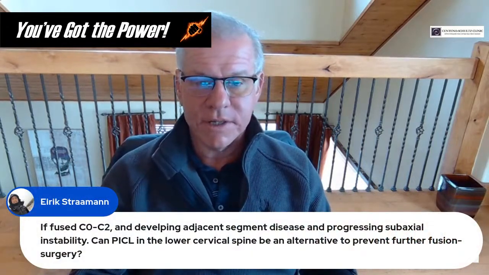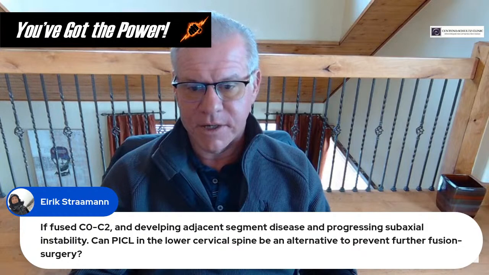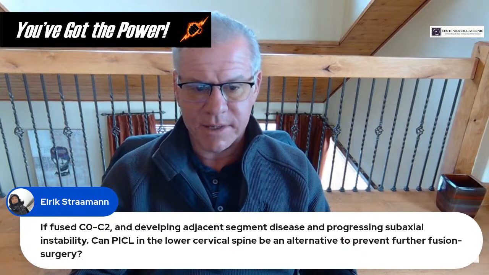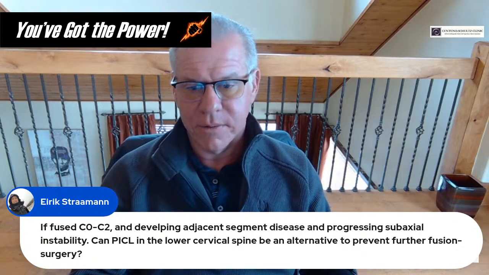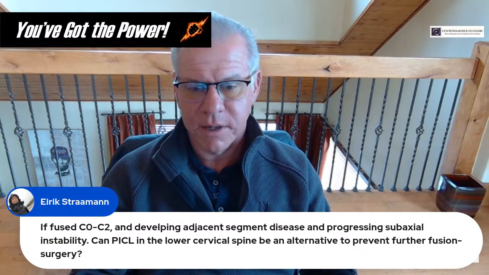Eric, if you fuse C0 through C2 and develop adjacent segment disease and progressing subaxial instability, can PICL on the lower cervical spine be an alternative to prevent further fusion surgery?